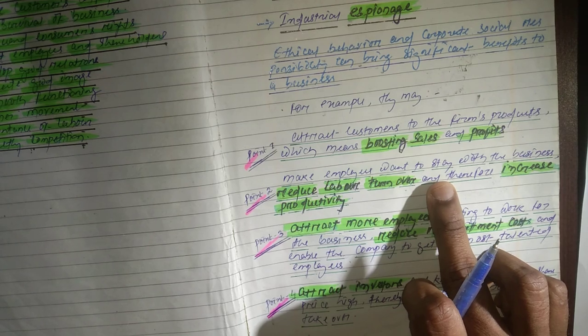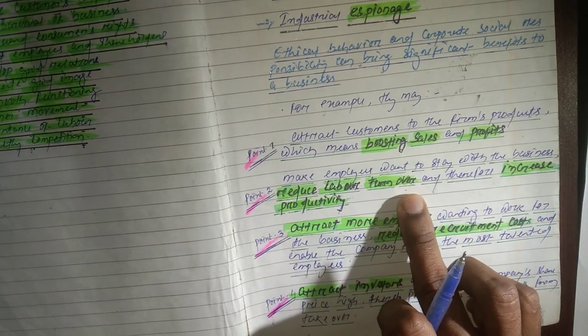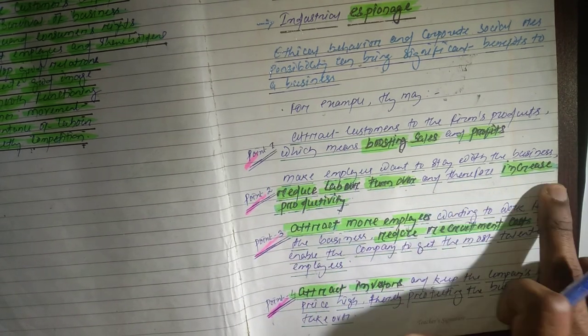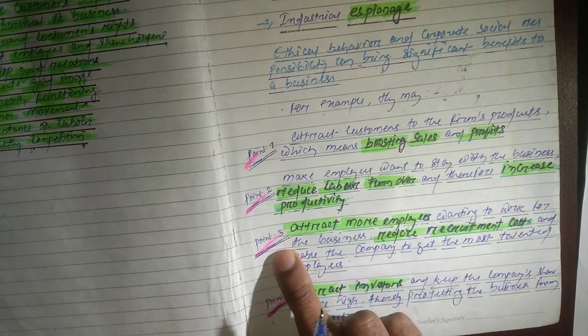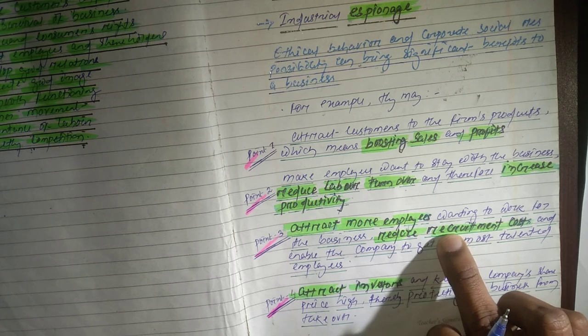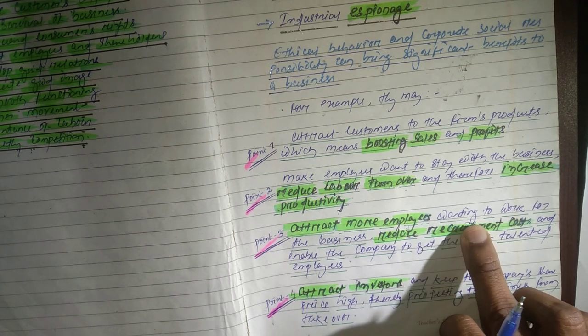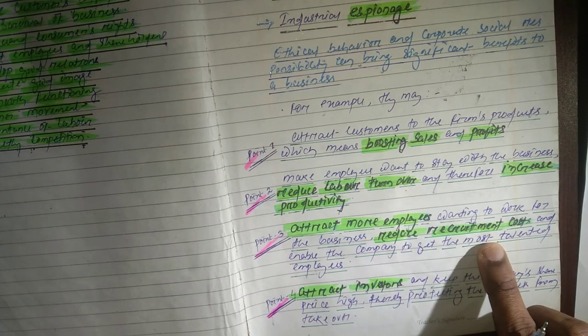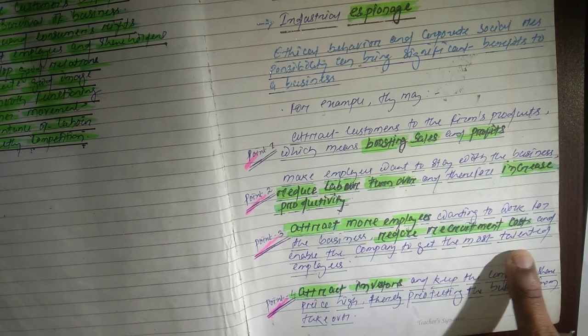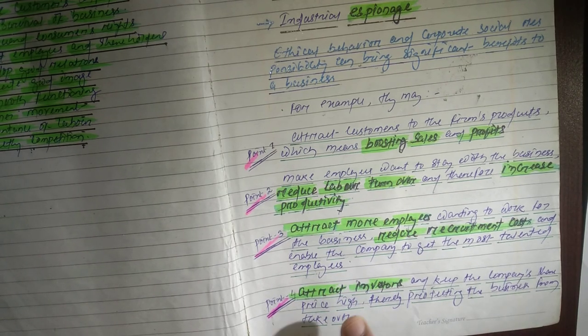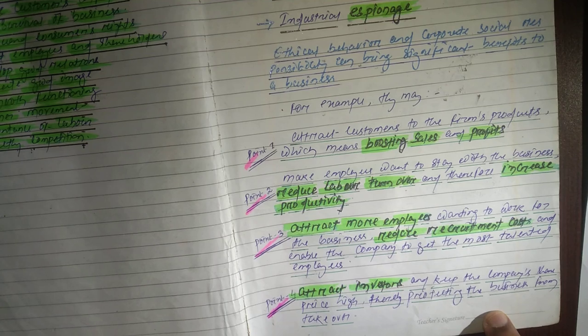Then make employees want to stay with the business, reduce labor turnover and therefore increase productivity. Right? So all are interlinkages. Then point number 3, you can write that attract more employees wanting to work for the business, reduce recruitment cost and enable the company to get the most talented employees. Right? Then point number 4, you can write that attract investors and keep the company's share price high, thereby protecting the business from takeover.